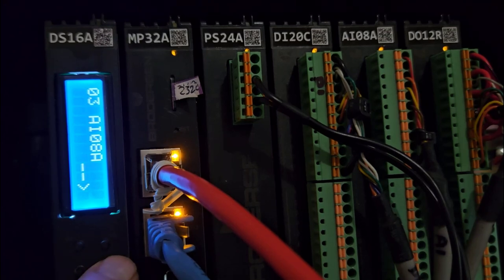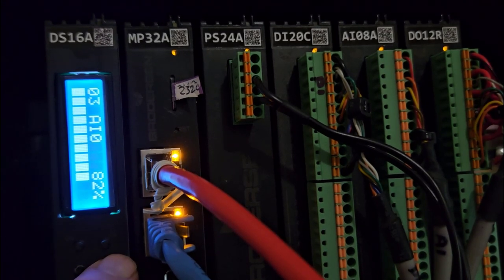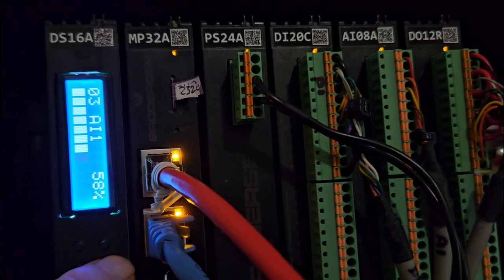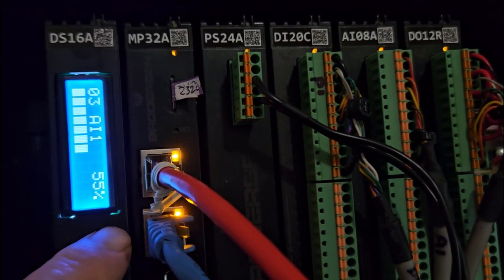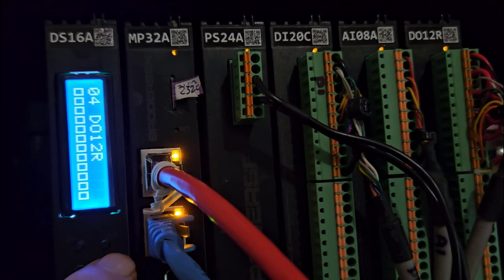We move to our analog input module, we can see our 8 channels. We give our second channel a change of analog value. We see it changing on the screen here. The digital output module, we don't have anything turned on at present.